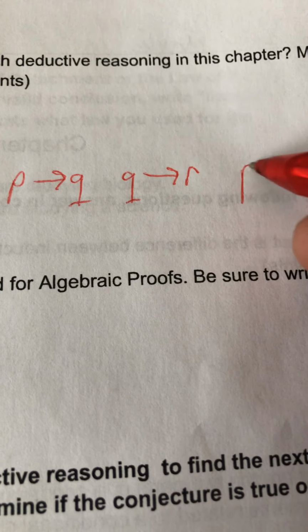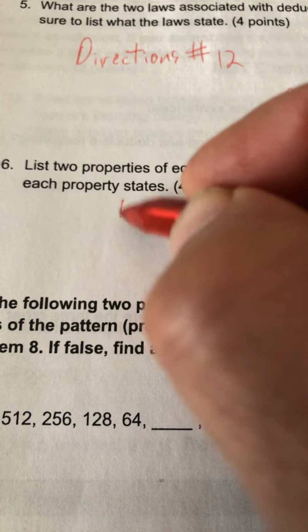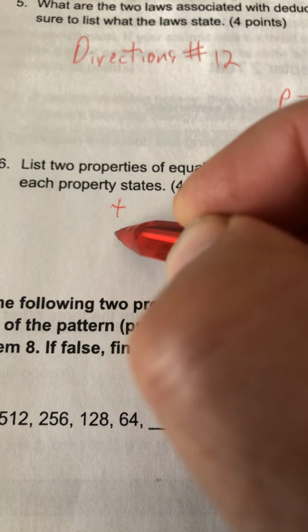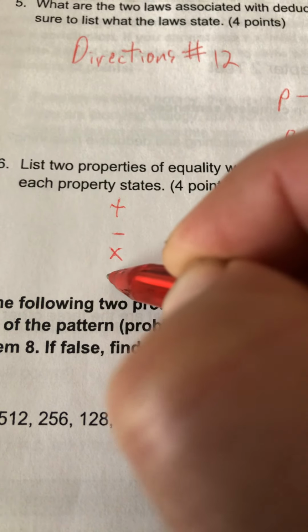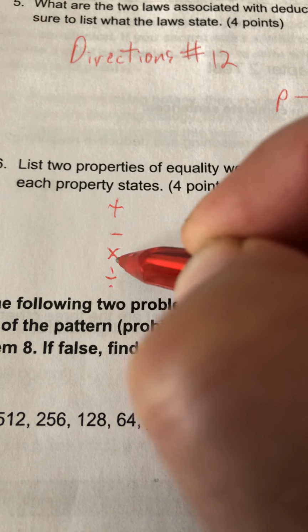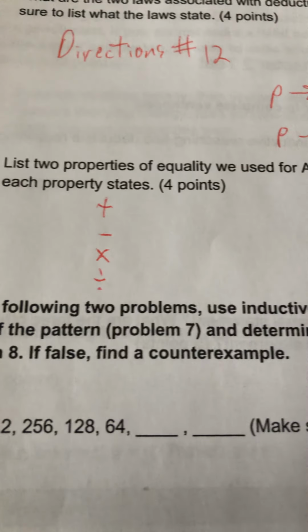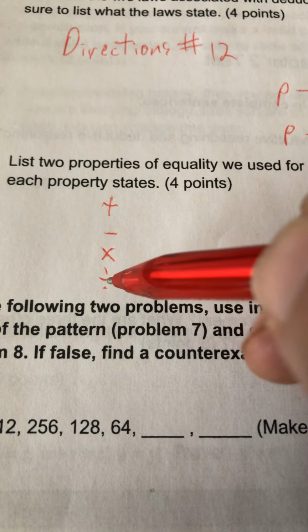For number 6, list 2 properties of equality we used for algebraic proofs, and be sure to write what each property states. So you have a long list, and you could use the one that represents this, the law of this, or property of this.